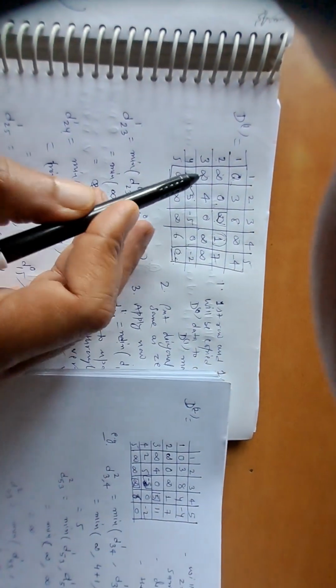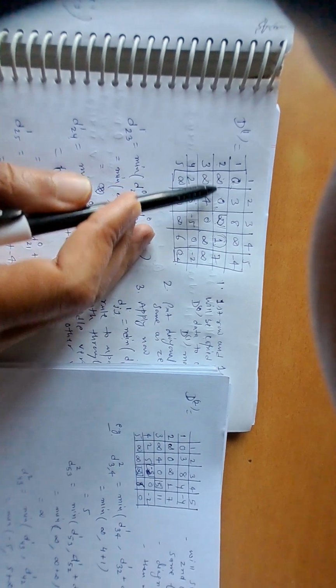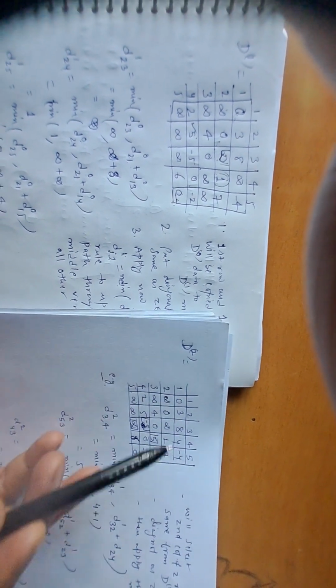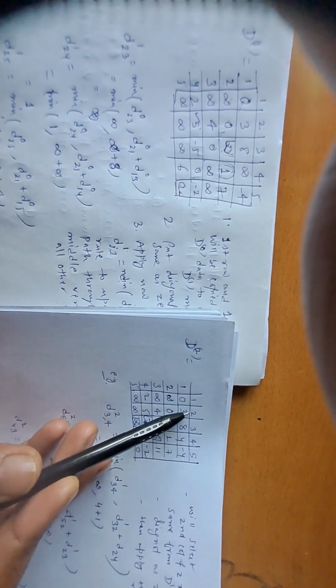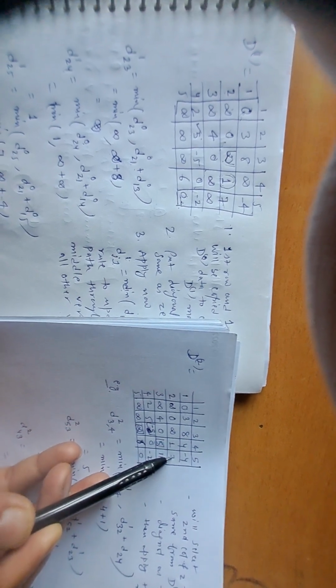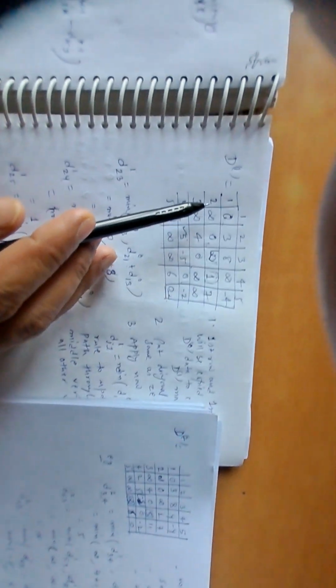So how will you calculate the D2 matrix? In the same way. We will go into our D1 matrix and take its second row and second column, because we are calculating the D2 matrix, so we need to fix its second row and second column. Its values will be the same as in your D1 matrix.